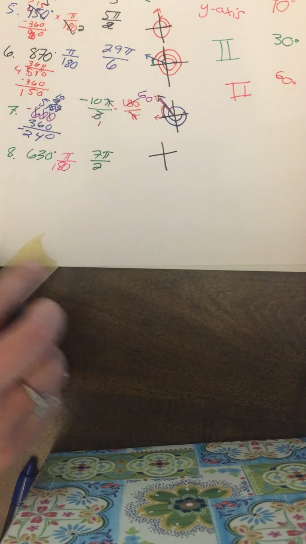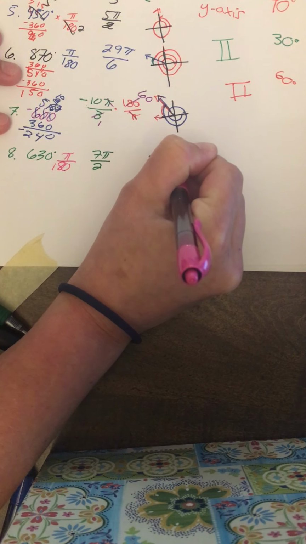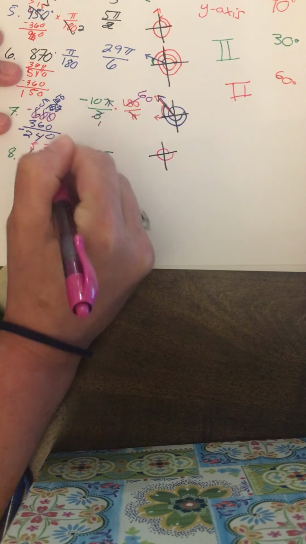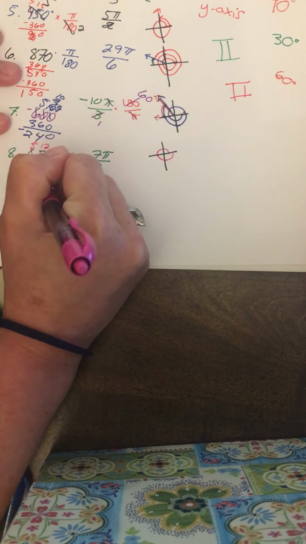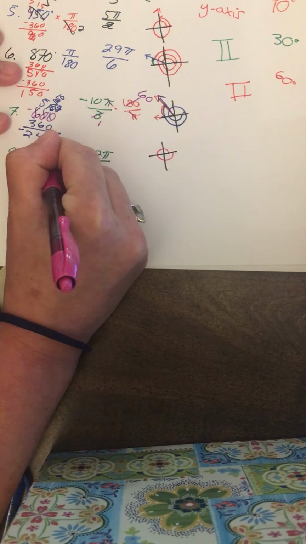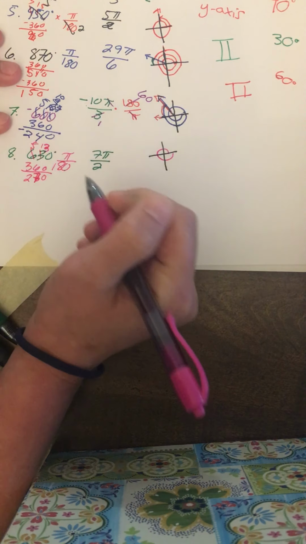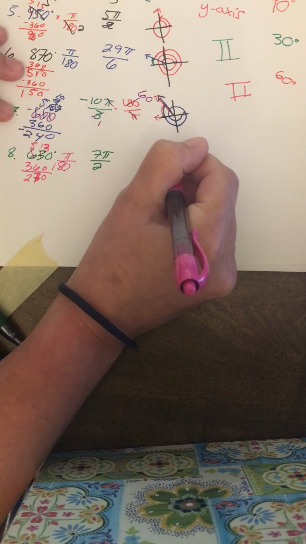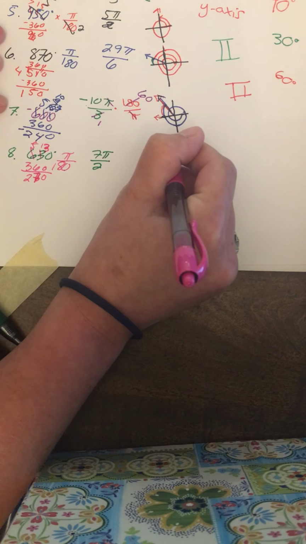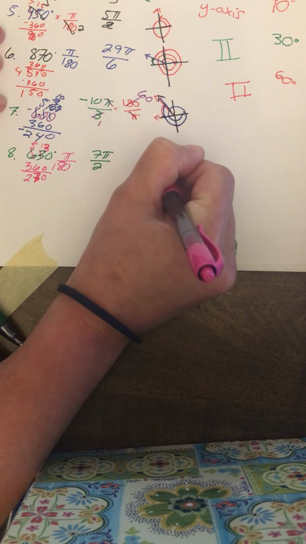Okay. So that is a full 360-degree rotation. Sorry, that's 7 pi over 2, so that's 270 degrees. So we went a full 360, and then we go another 90, 180, 270.